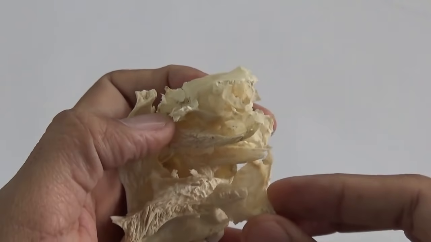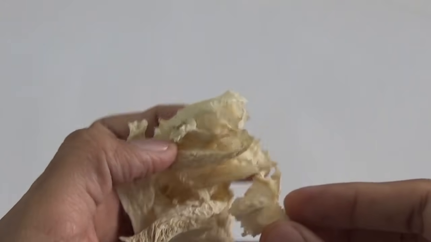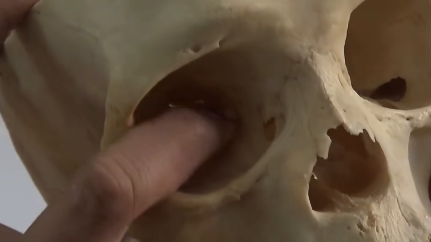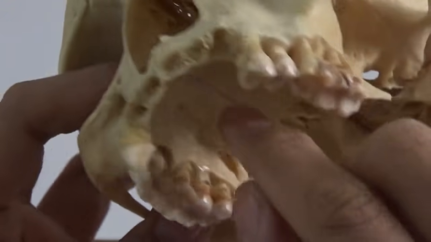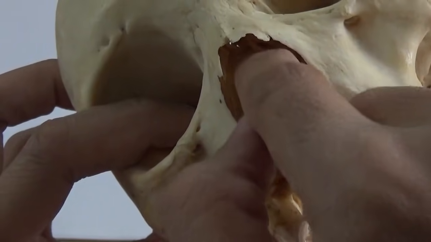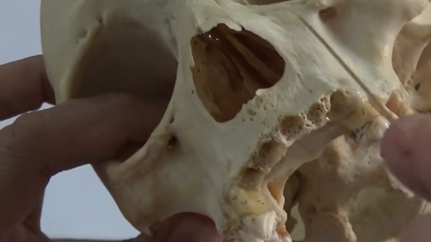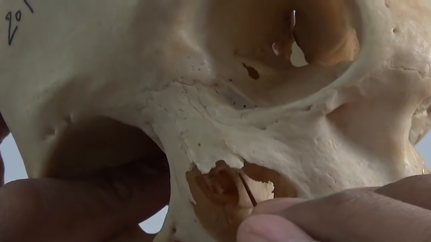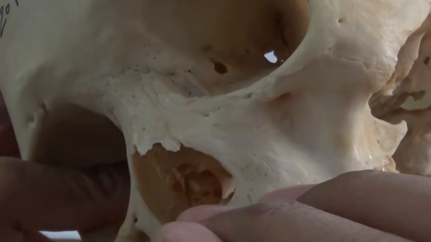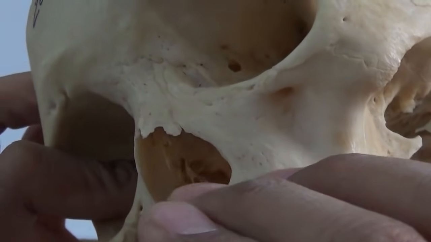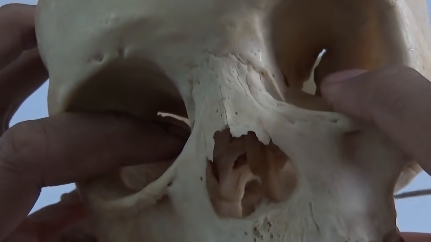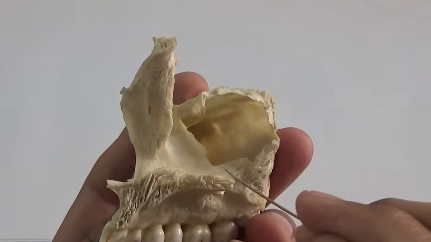So this is how it is connected, and when we see it in articulated skull, see this is the orbital plate of ethmoid, and over here you can see this is the labyrinth deep inside. Posteriorly is the perpendicular plate of palatine bone, and over here will be inferior nasal concha, which is broken. So this is how the maxillary hiatus gets narrowed. So this is regarding nasal surface.